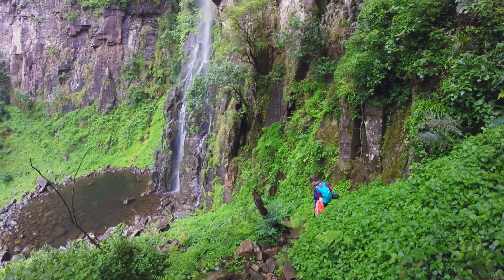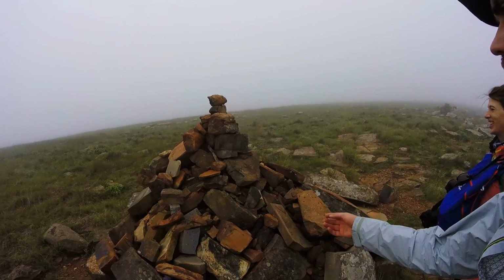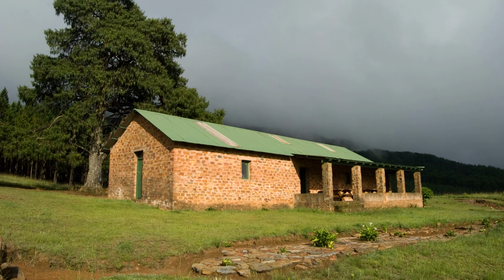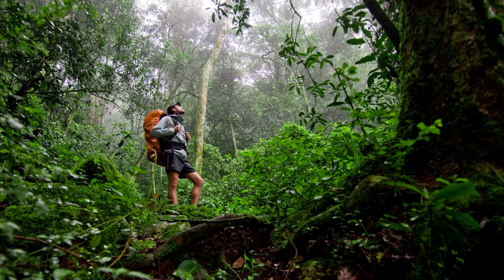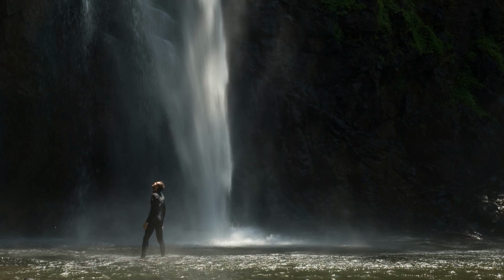The Loerie Waterfalls is a multi-day hike that winds its way through gorges and along cliff tops between Sabie and the nearby Graskop. Hikers overnight in stone huts along the way and get to explore some incredible patches of pristine forest and concealed waterfalls at almost every turn.